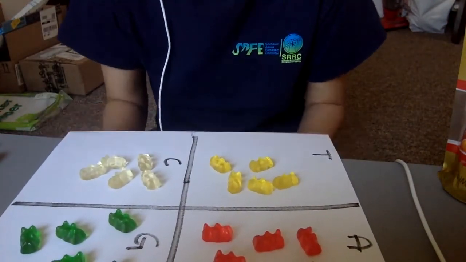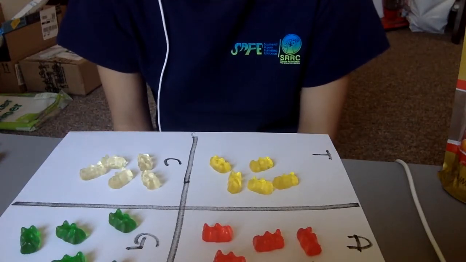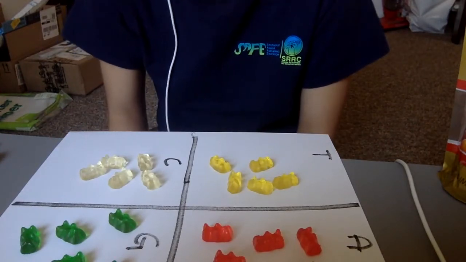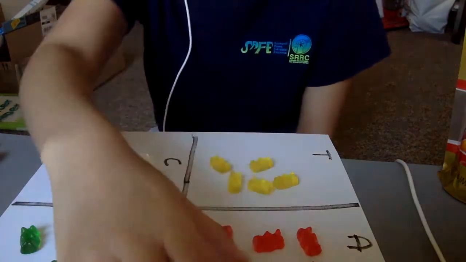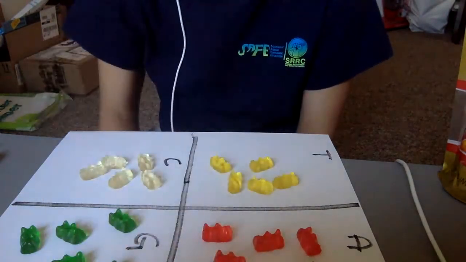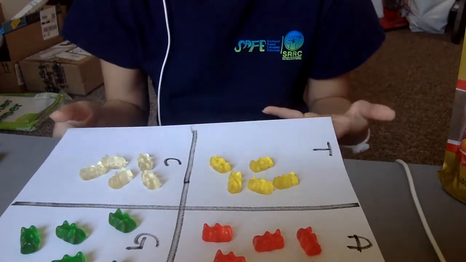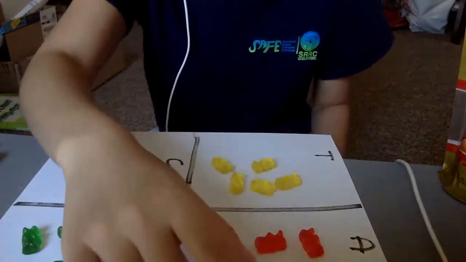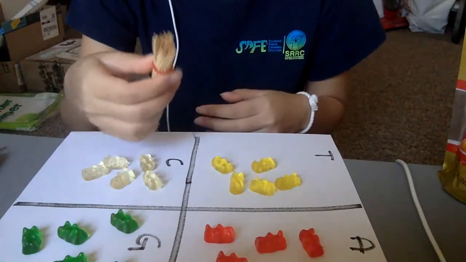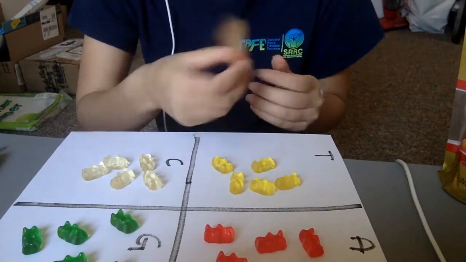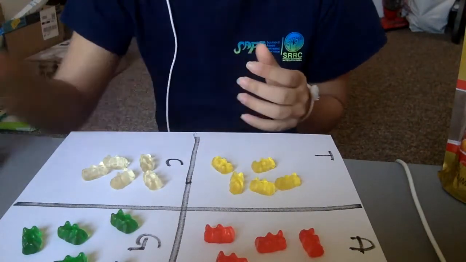Just wait 1 more minute. Yeah, so if you have the same colored gummies, you could label them another way. You can poke them through with a toothpick. You can mark it with a marker.